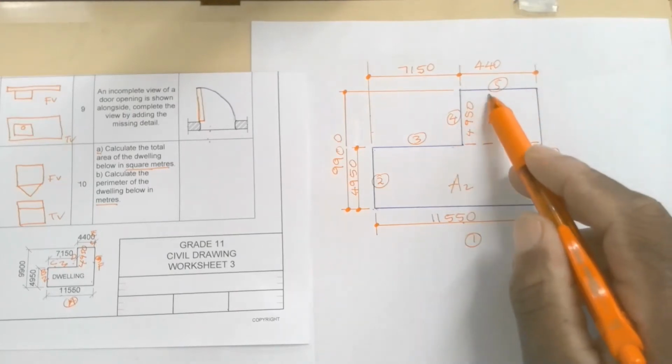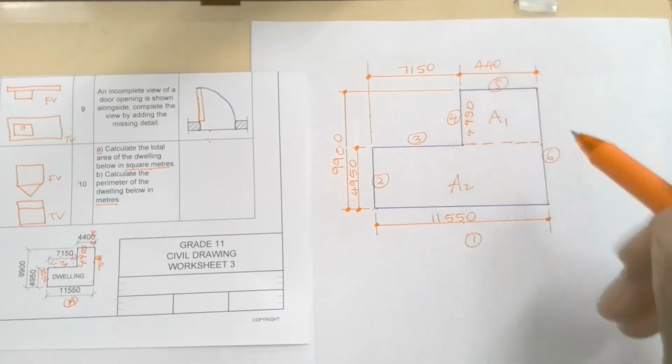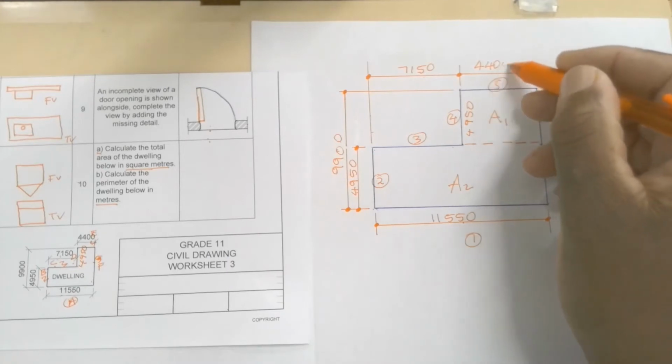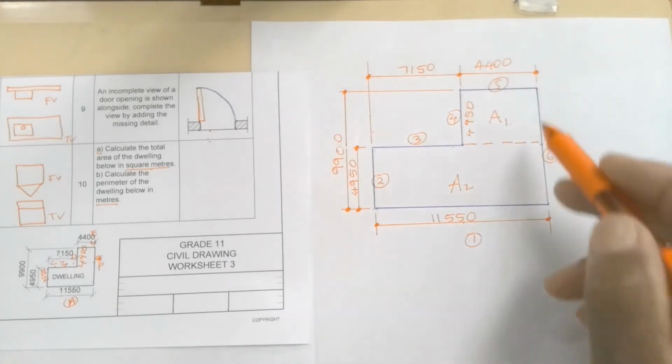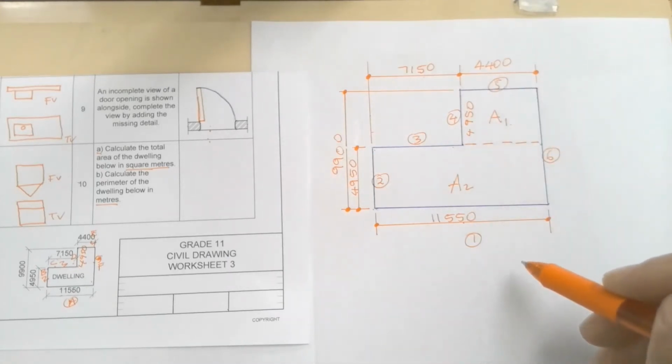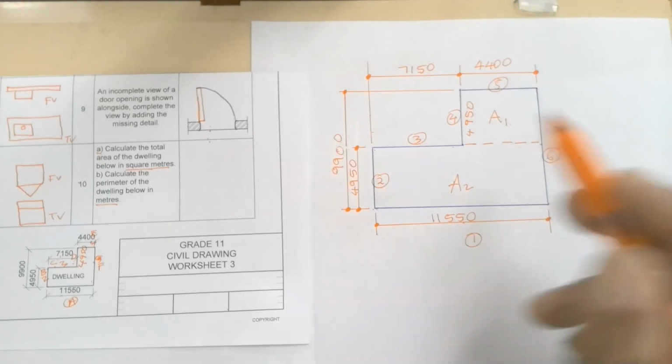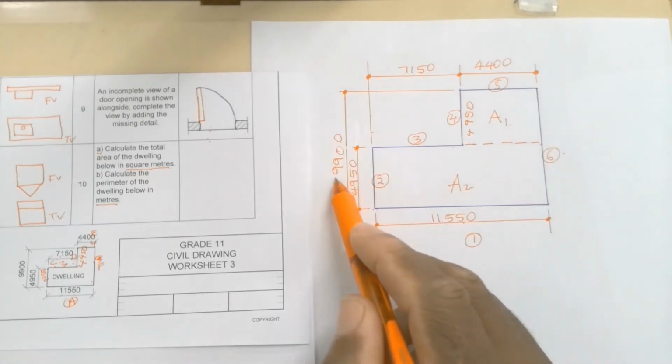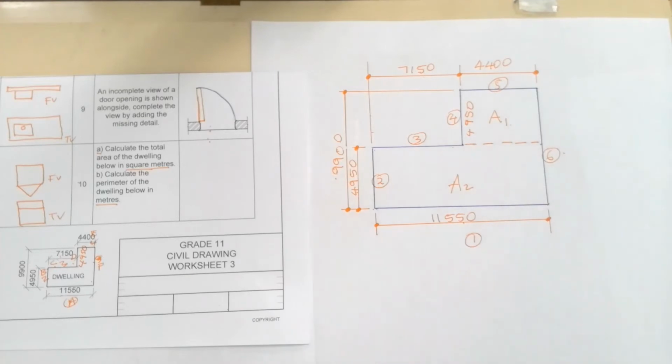Side 5, do we have a dimension there? Yes, it's 4,400. Okay. Side 6, do we have a dimension? It's not showing there, but we have it on the other side. All right. So in other words, we have all 6 sides for our dimensions. Therefore, let us now calculate the area.